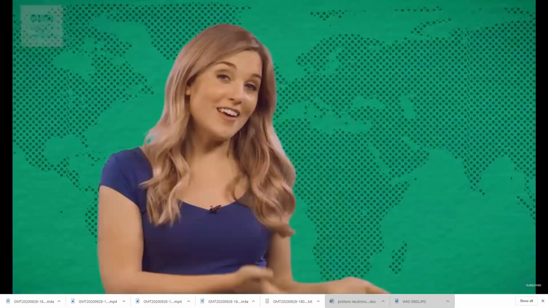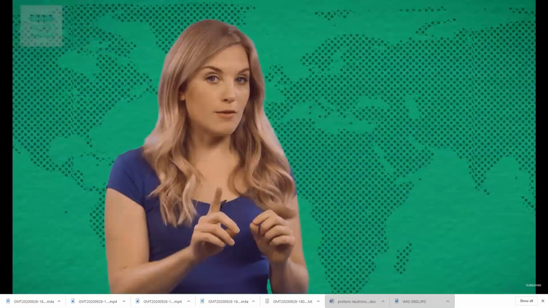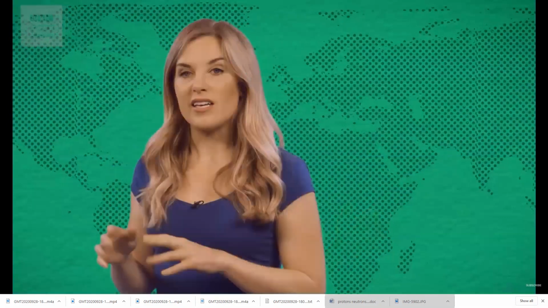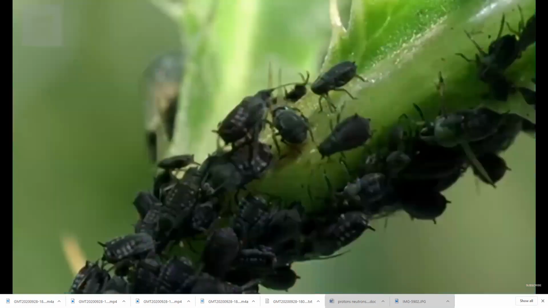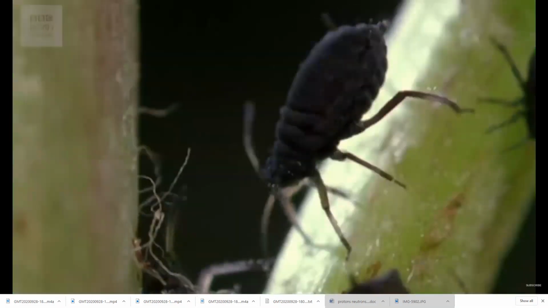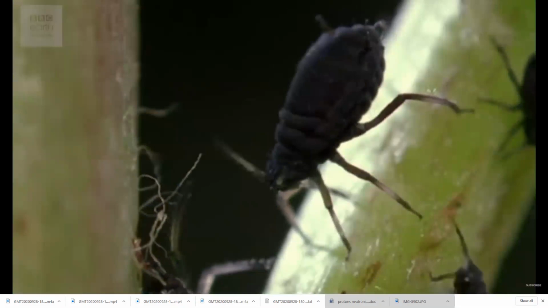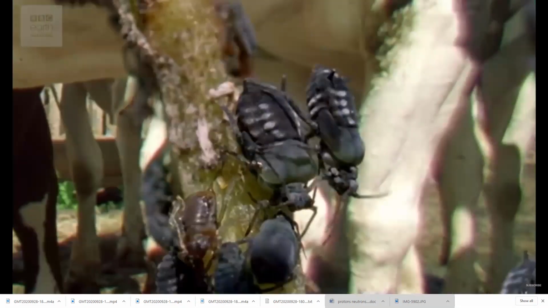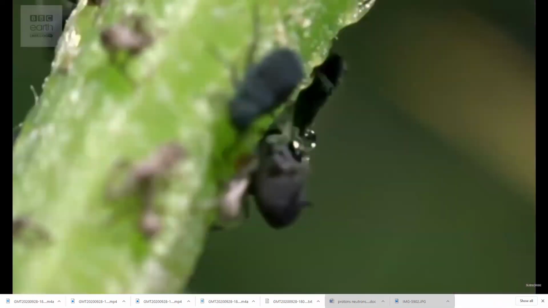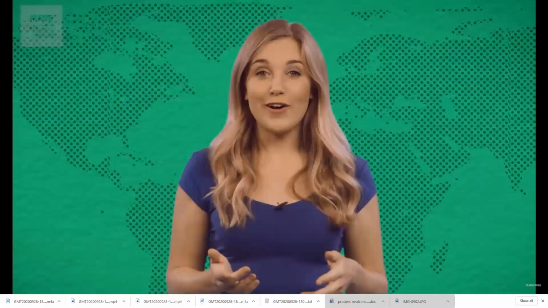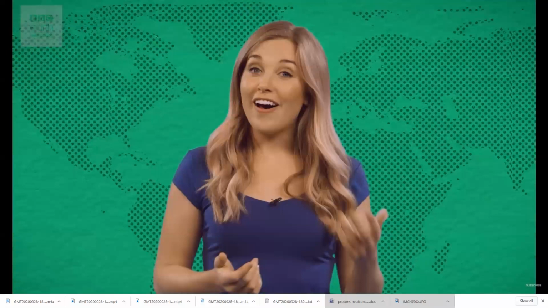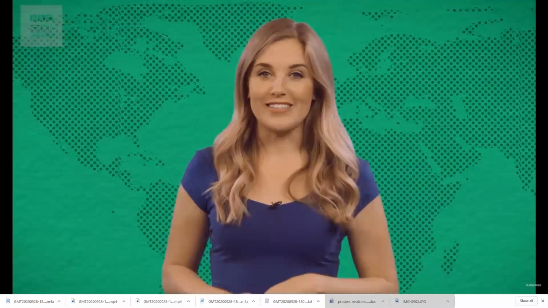On the other hand, if only one creature in a partnership benefits while the other is relatively unaffected, it's called commensalism. Aphids are tiny insects that feed on plant sap. When they bite into a stem, the sugary liquid surges out under high pressure, in through their mouths and straight out their rear end. These back-end secretions are called honeydew, and they're a choice delicacy for their symbiotic companions.